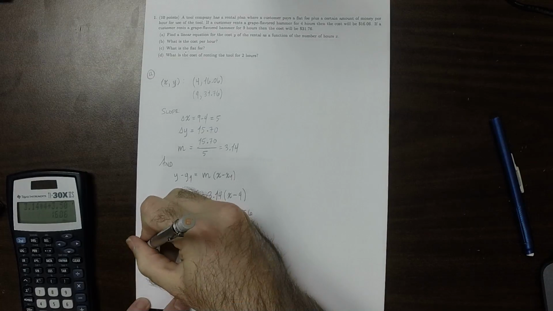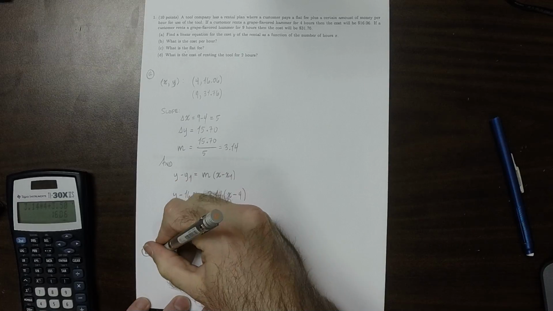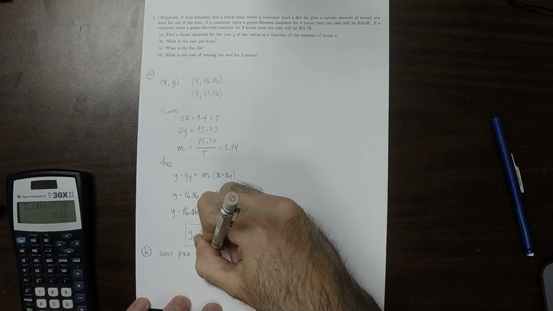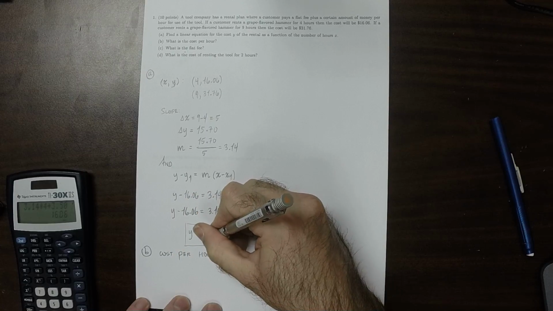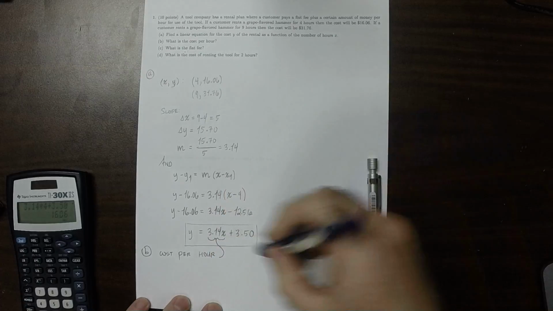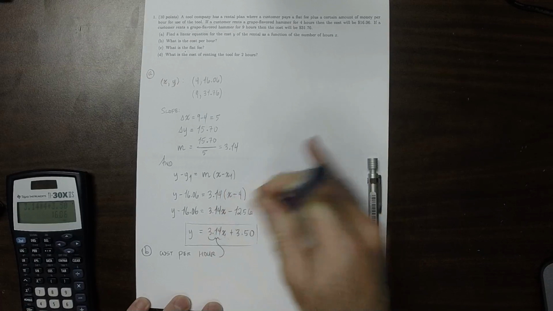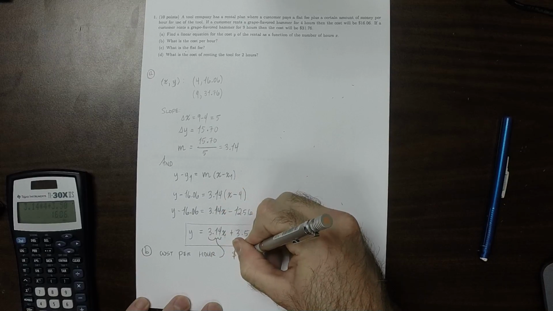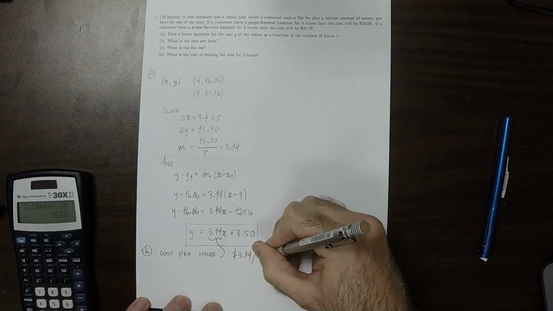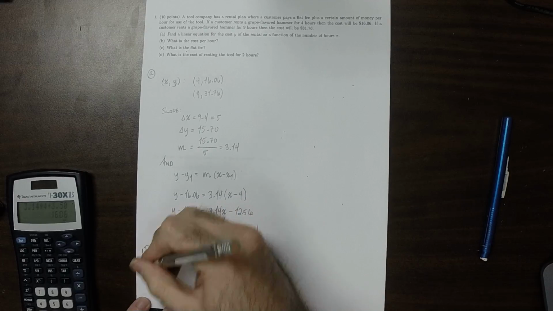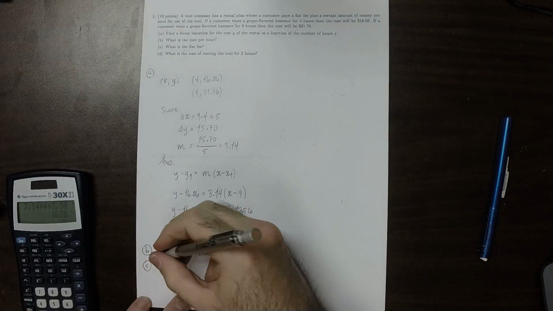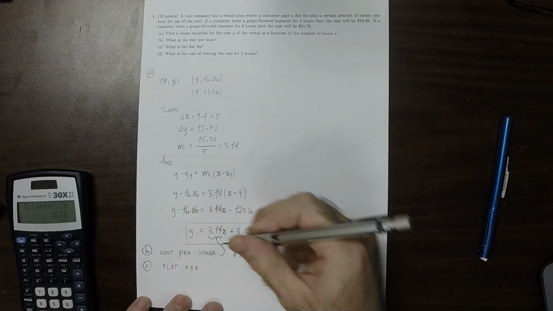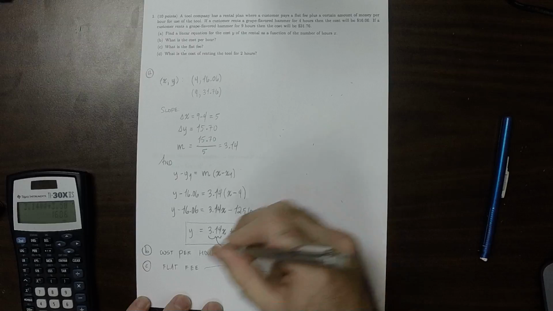B, the cost per hour, well, that's the slope. Slope, just the coefficient. So it's $3.14 per hour. C, what is the flat fee? That is to say the cost even if you rented it for 0 hours, well, that's $3.50.